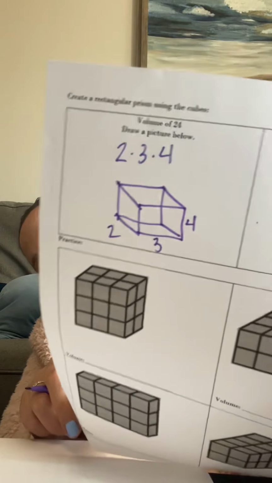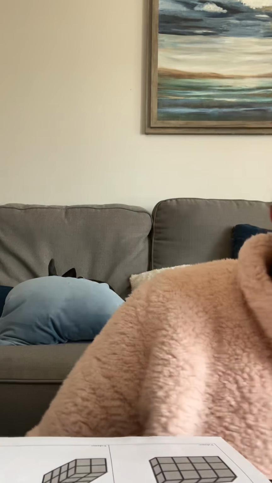I'm going to draw this as best I can, and then I'll label 2 over here, 3 over here, and 4 over here, just like that. Next one, I need to have a volume of 12, so I need to think of 3 numbers that will multiply to give me 12. Well, 2 times 3 is 6, and if I multiplied that times 2 again, I would get 12. So I'm going to do 2 times 3 times 2.